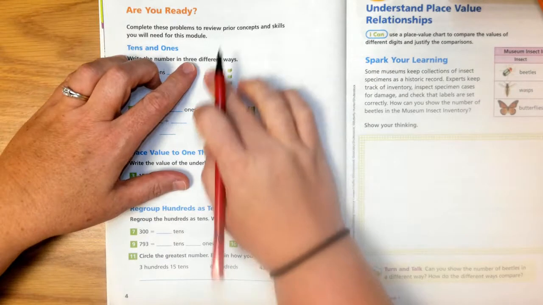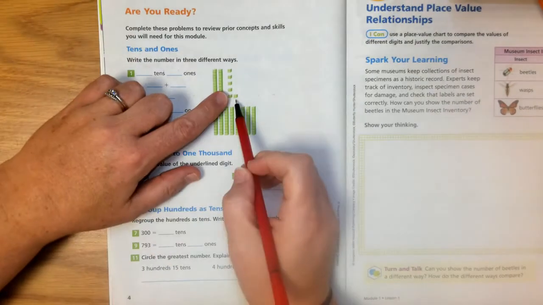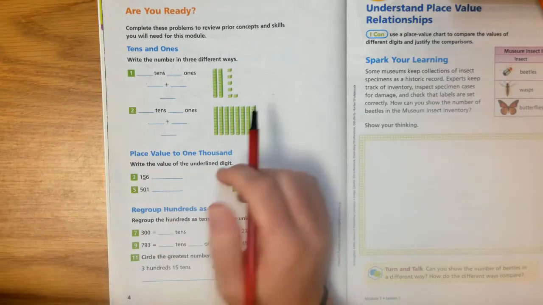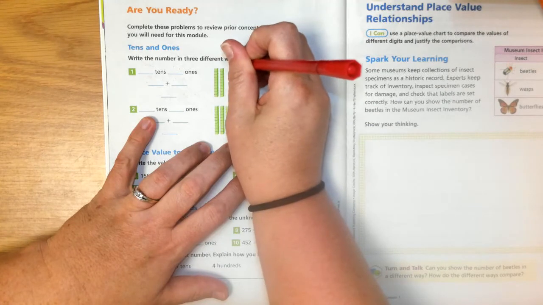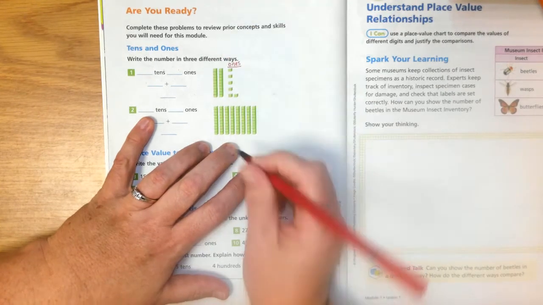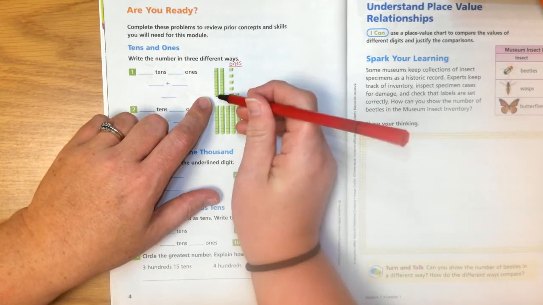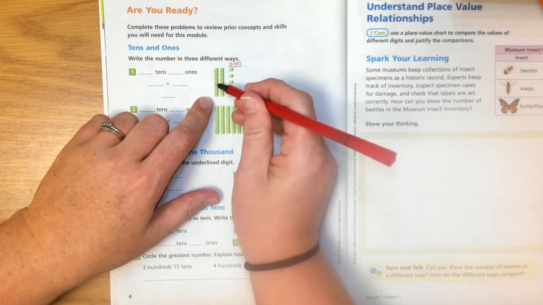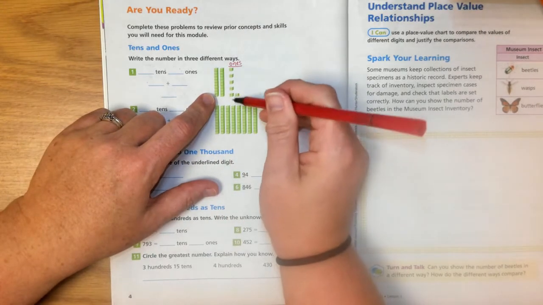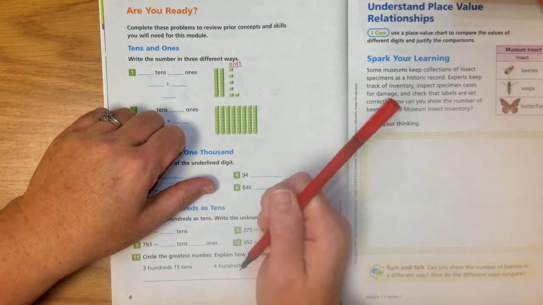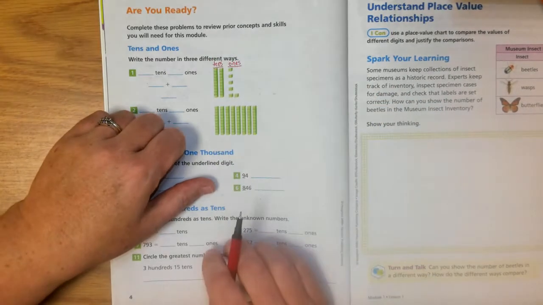So we have place value blocks here. I know that each one of these tiny little blocks right here, these little cubes, stand for the number 1. So this would be my ones place. I know that each one of these long pieces, if I were to count them, 1, 2, 3, 4, 5, 6, 7, 8, 9, 10. There's 10 there, right? There's 10 of these little cubes standing up on top of each other. So this is my tens place.